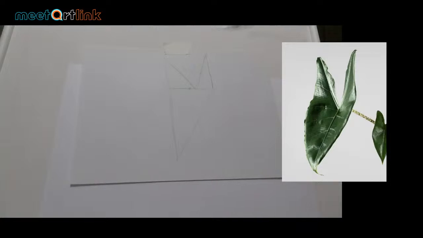So I want you to think, when you are drawing and you draw a line, what does that line mean? Or why are you drawing a line? Because in reality, lines don't really exist, do they?